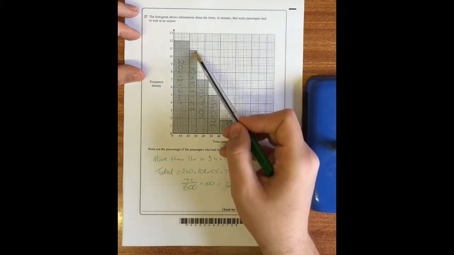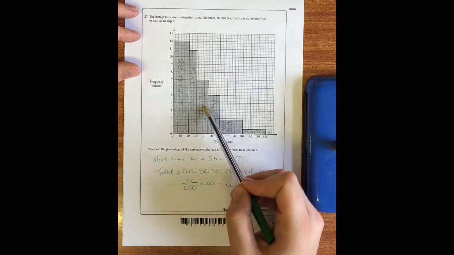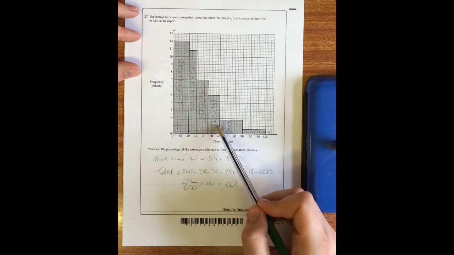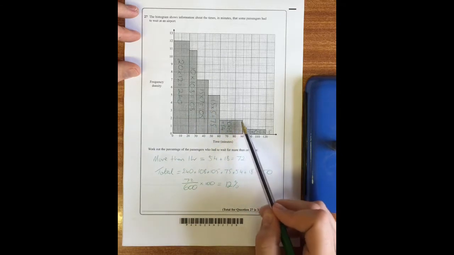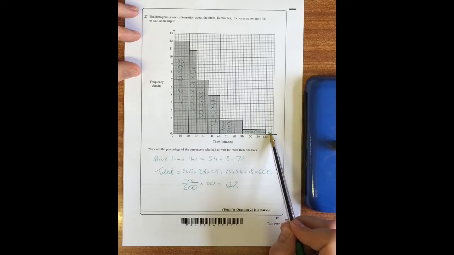10 wide by 10.8 tall is 108. 15 wide by 7 tall is 105. 15 by 5 is 75. 30 by 1.8 is 54. And 30 by 0.6 is 18.